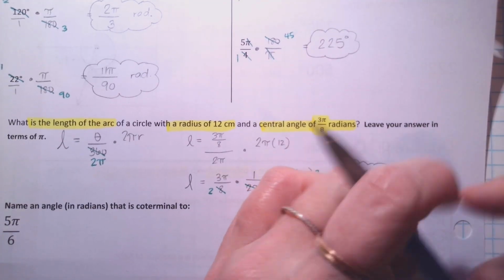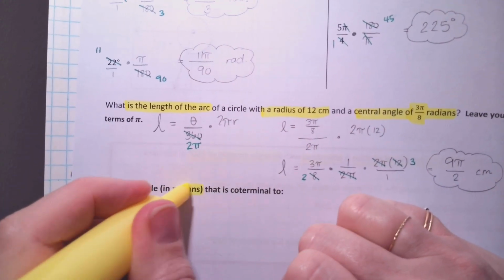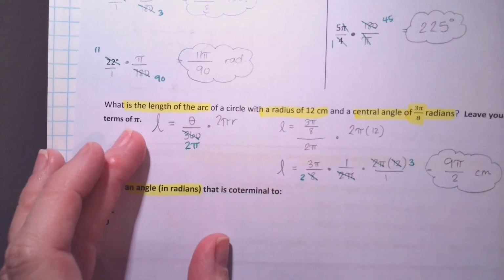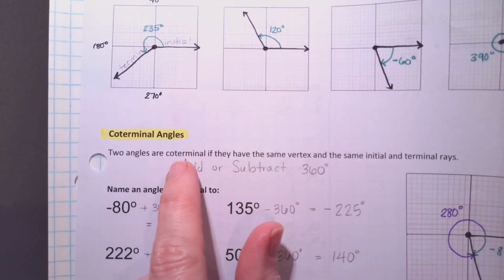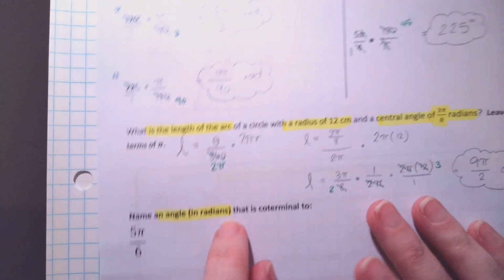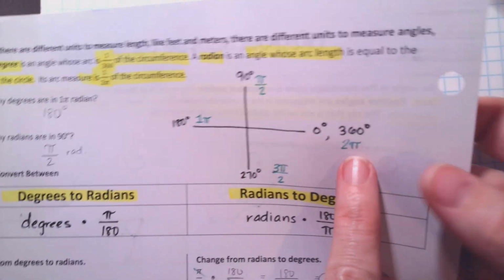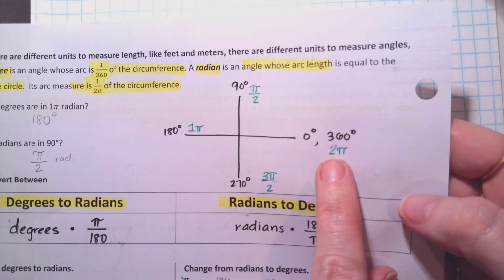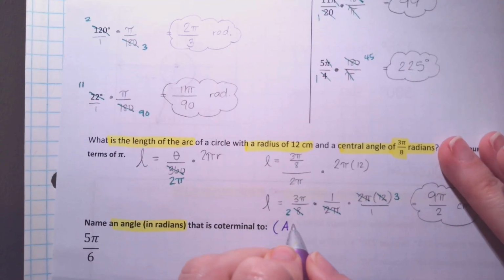All right, and then one last question. Name an angle in radians that is coterminal to 5 pi over 6. So just to remind you, coterminal angles have the same vertex and same initial and terminal rays, and when they were in degrees, we would add or subtract 360. But if we need to name an angle in radians, we don't want to add or subtract 360. We want to add or subtract the equivalent of 360, but in radians. So remember, the equivalent to 360 degrees in radians is 2 pi. So we want to add or subtract 2 pi.